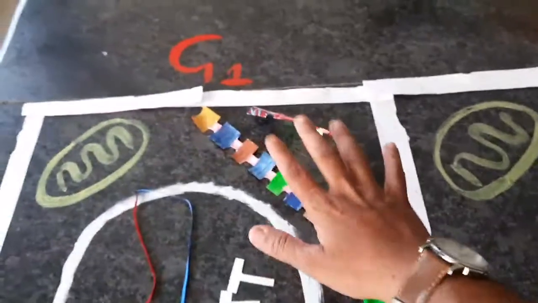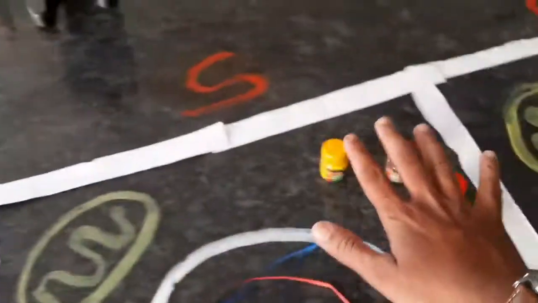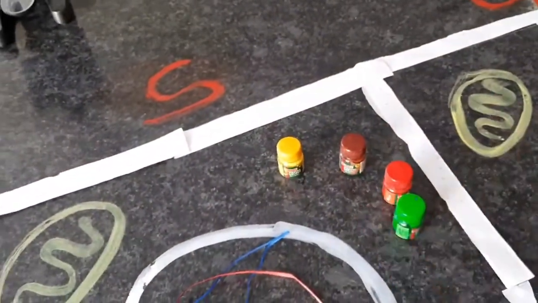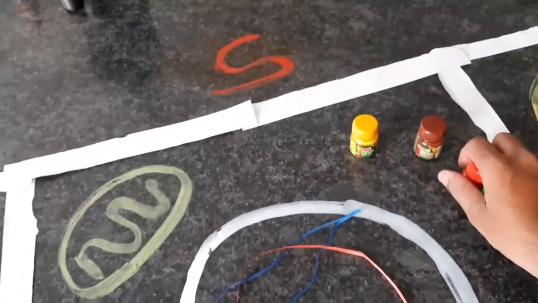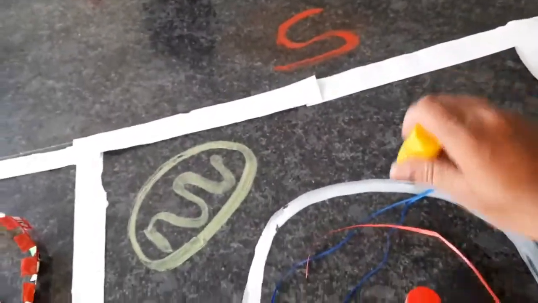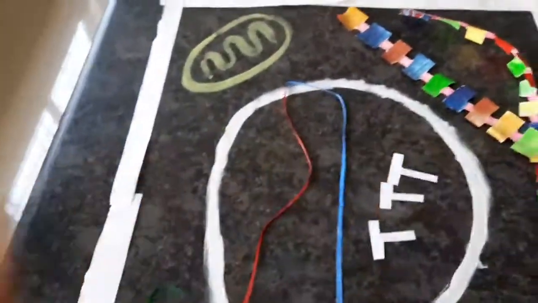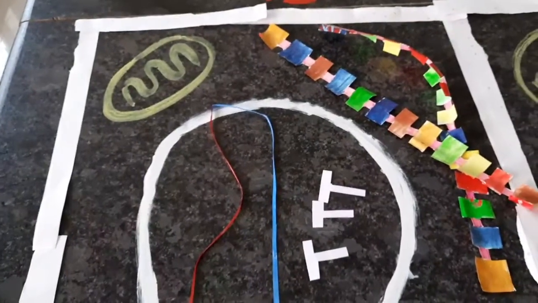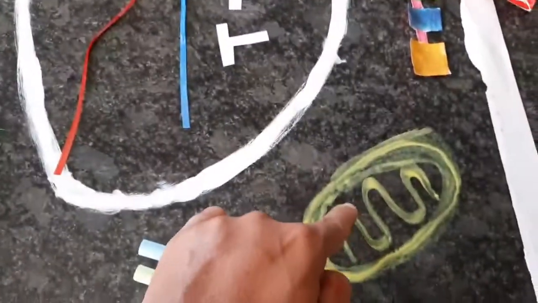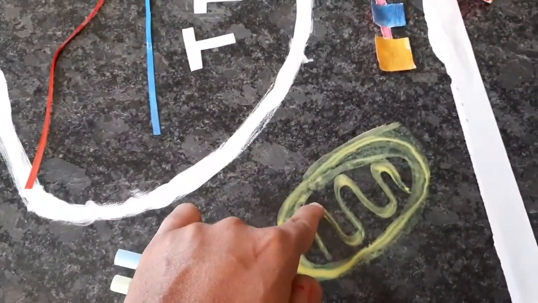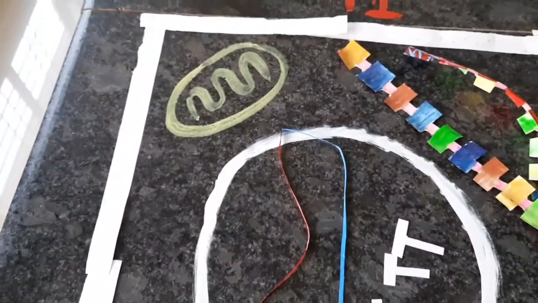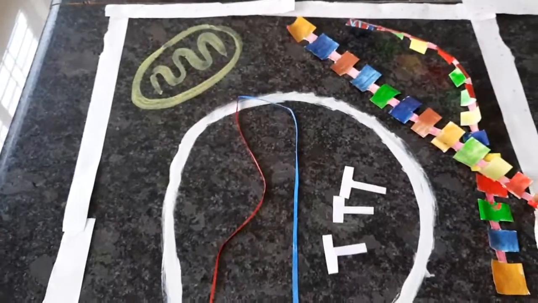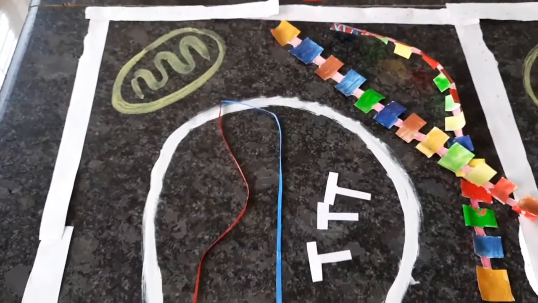Okay, so this amino acid chain will make up these histones, that is nothing but proteins. Okay, they play an important role in the packaging of the DNA. So let me bring it inside, because they should be inside the nucleus. Okay, now E is not equal to MC square. So that means you could see one mitochondria here and another mitochondria there. That means here we have two mitochondria which will not divide further. Got it?